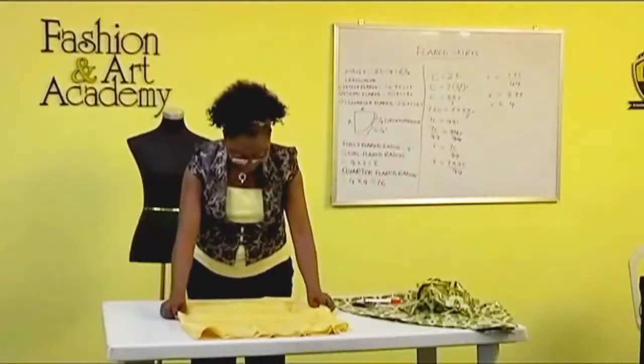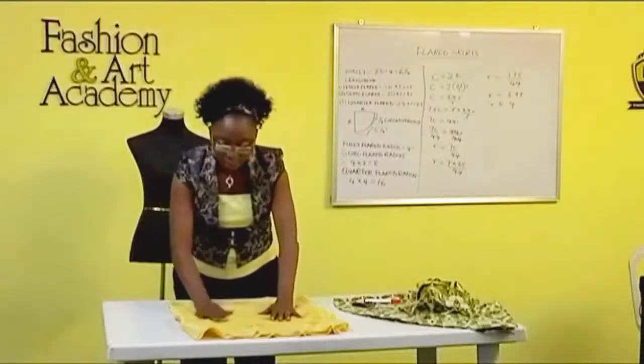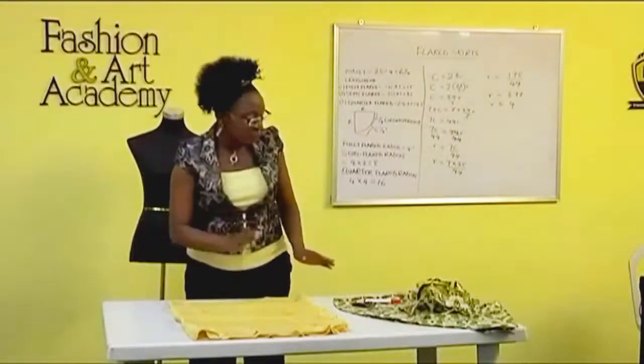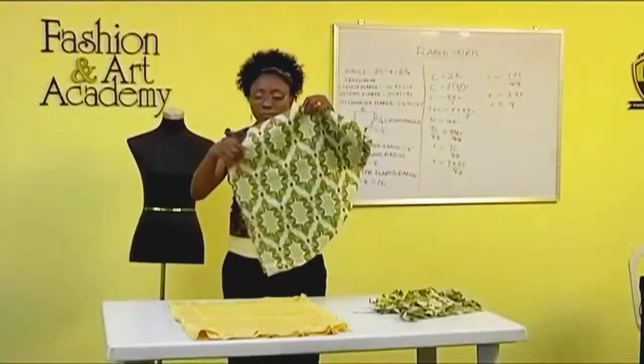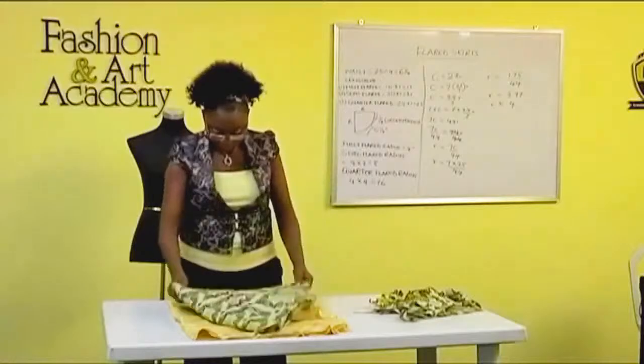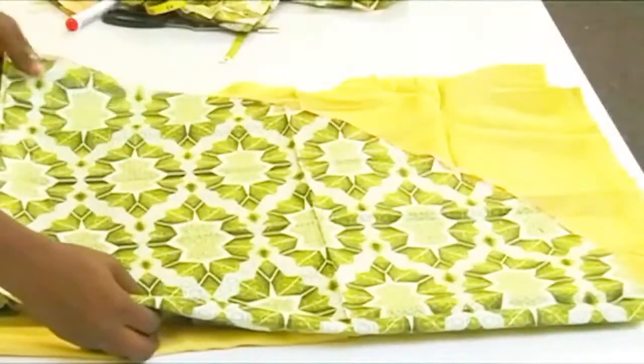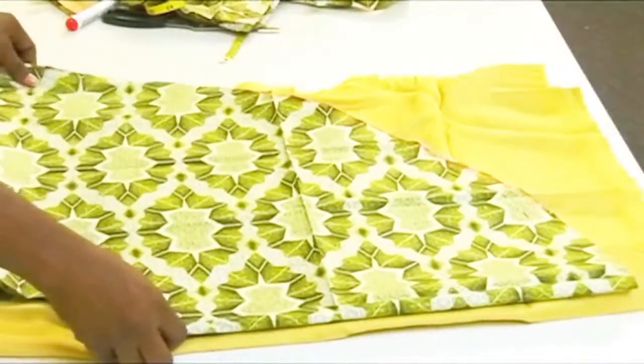Now I've folded it into 4. So I'll now take my flare and place it on it. I'm still going to reduce the length so it's okay.